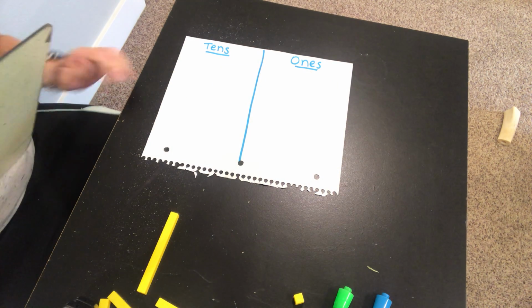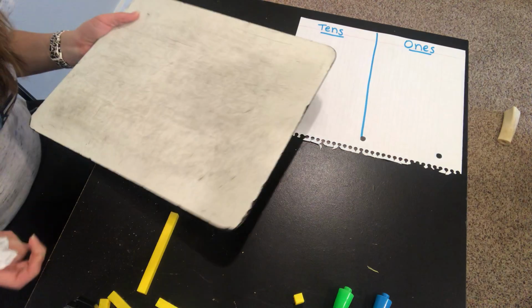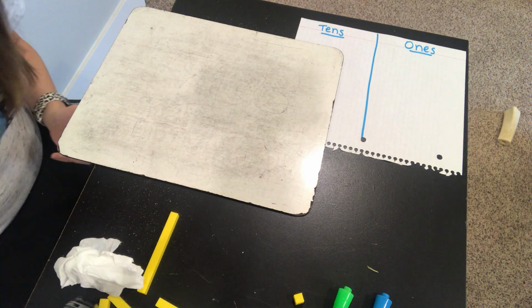So you may want your 10s and 1s mat, but you also probably are going to want to make a new mat.